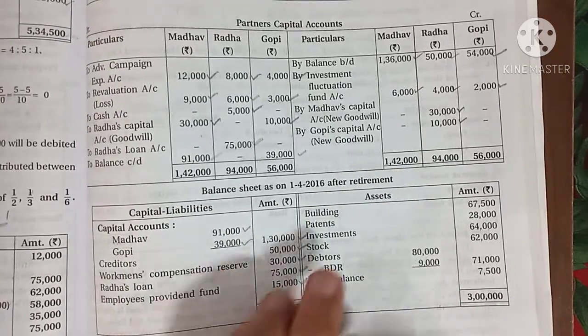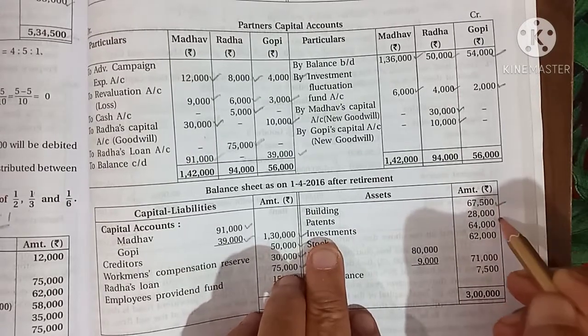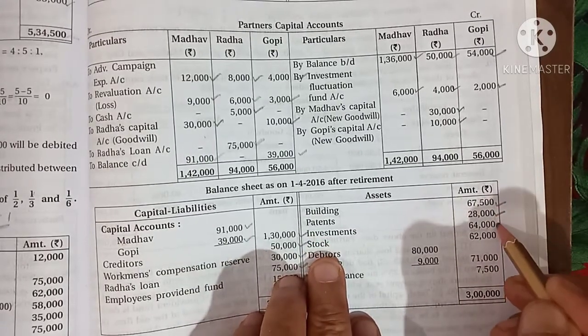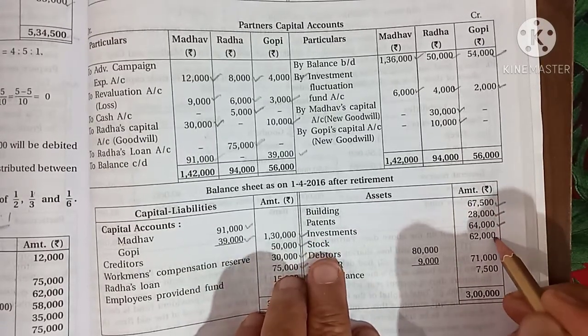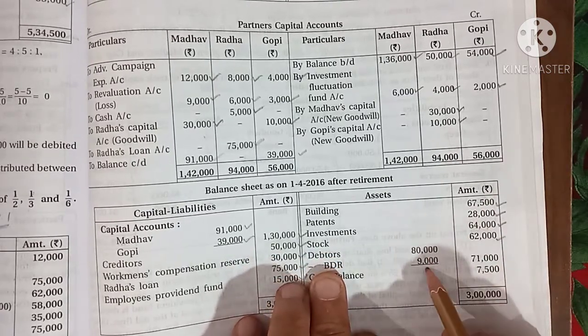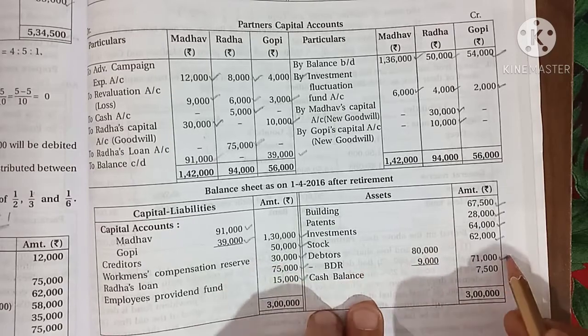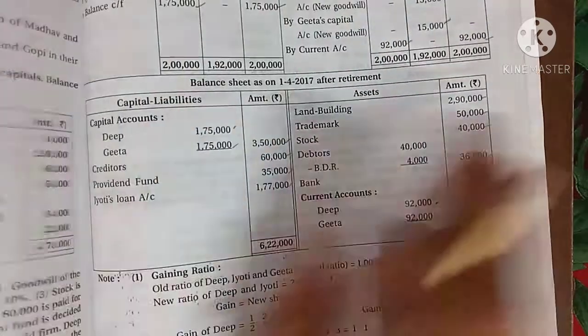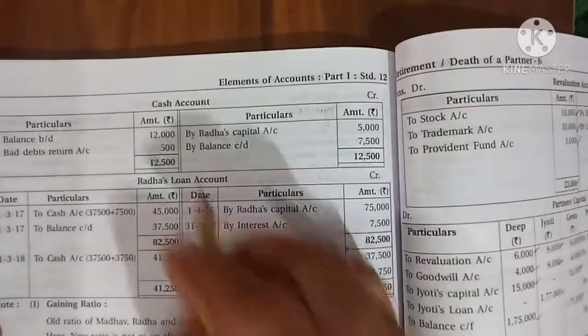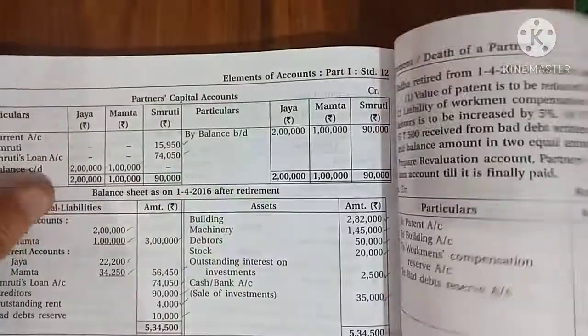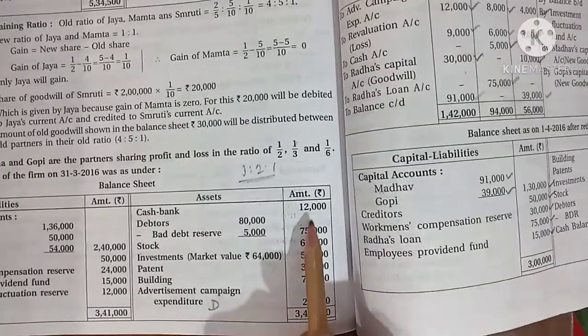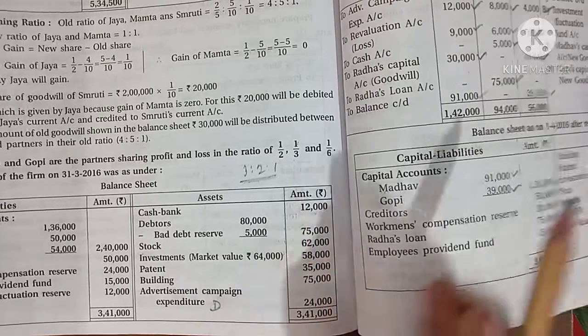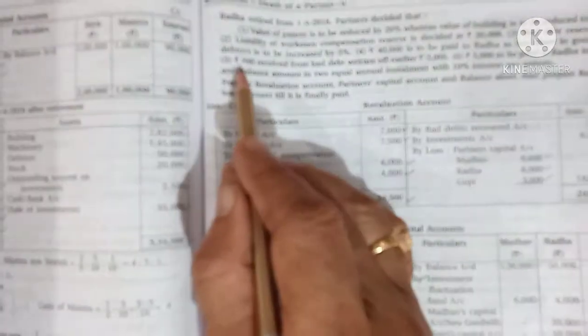Now asset side. Building is reduced, patent also is reduced, investment is increased, stock I think no change, debtors 80 minus 9, several times I told. Cash balance, you see here. Cash opening you are having 12. Here you see the opening cash balance is 12, cash and bank.